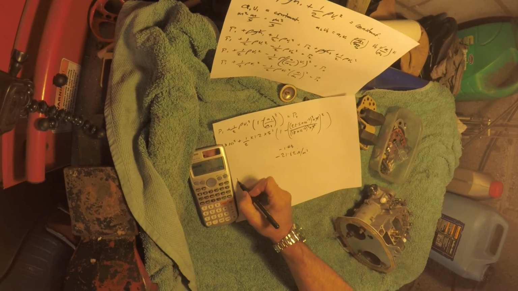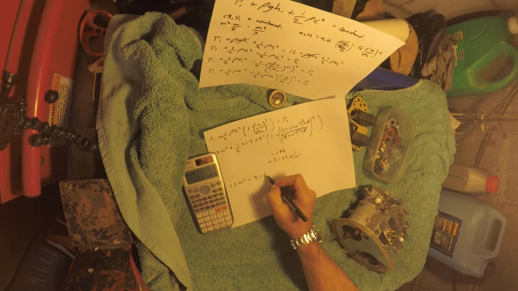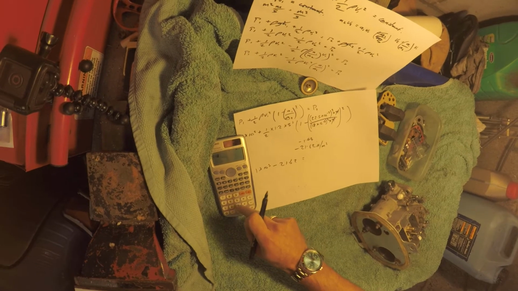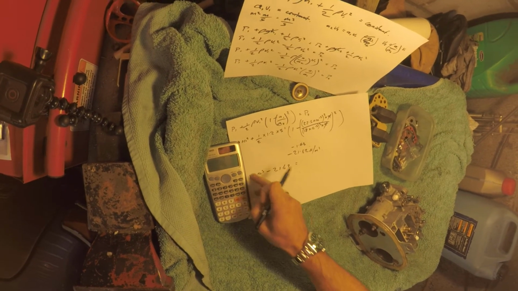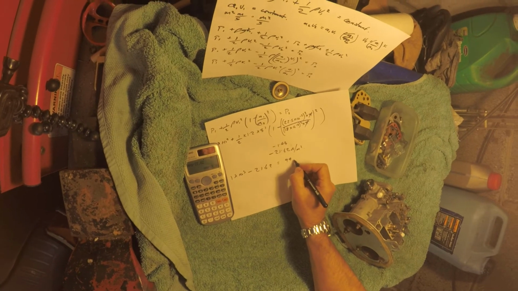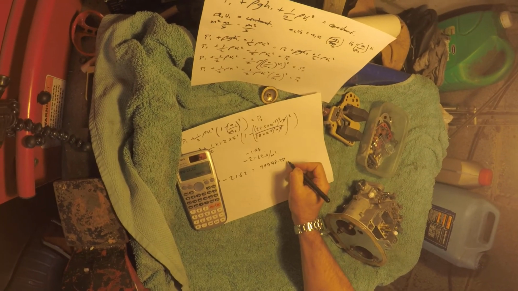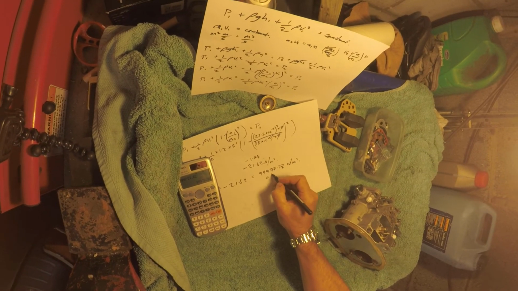And then you do 1 times 10 to the 5 minus 21.62, and you get 78.38 newtons per meter squared, which equals P2.